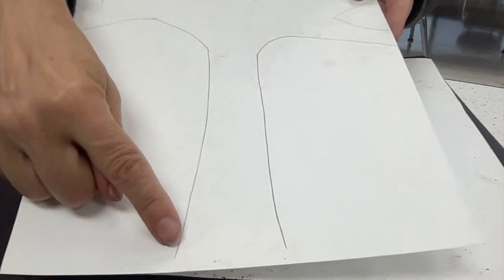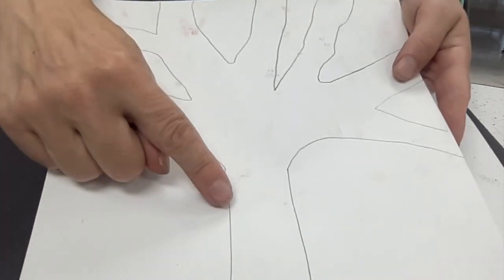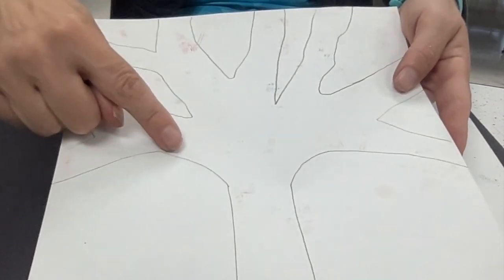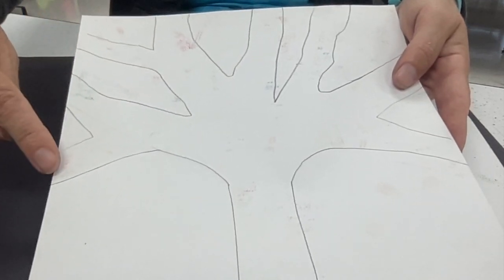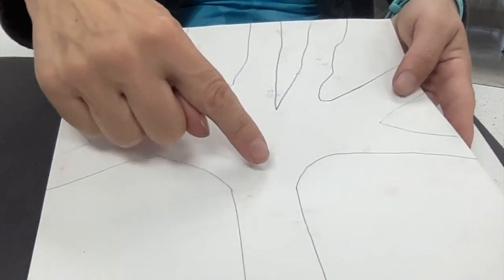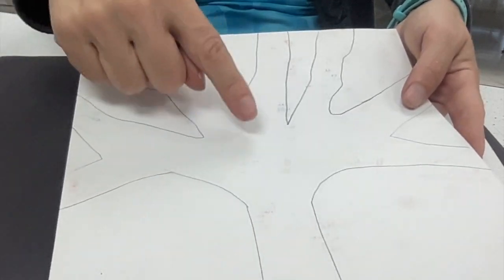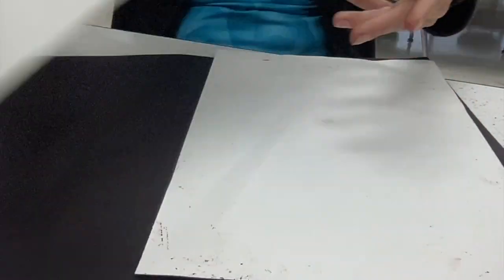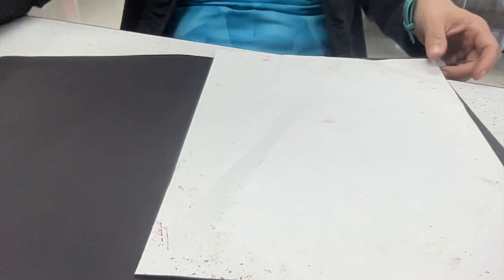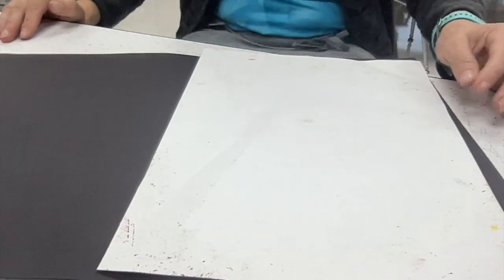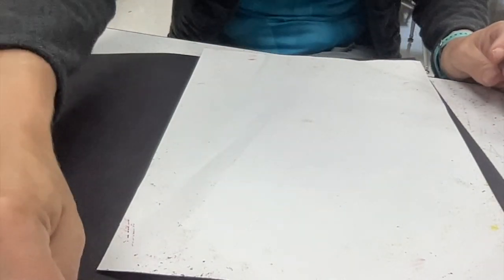I started at the bottom, and the key about making this project work is I want the lines of your tree to go to the edge of the page. Again, the branches of the tree are going to go to the edge of the page. In my head right now, I'm starting to think about, if I was doing this project, I'm going to be creating a puzzle.